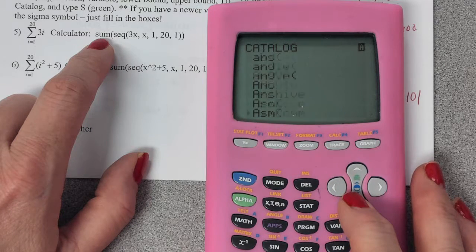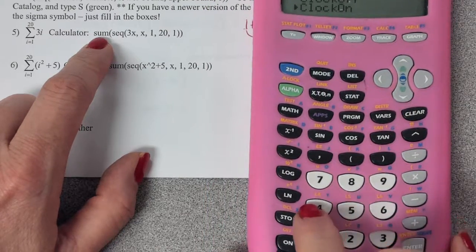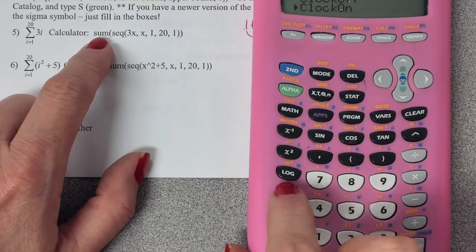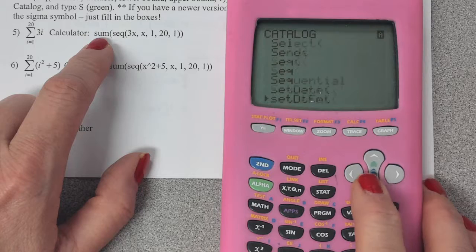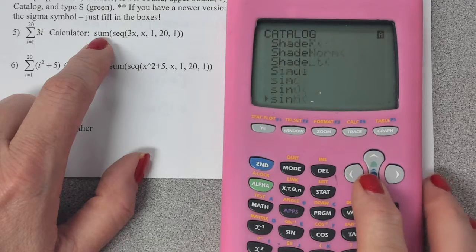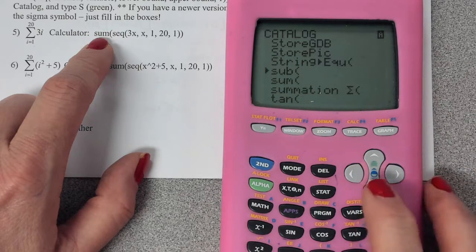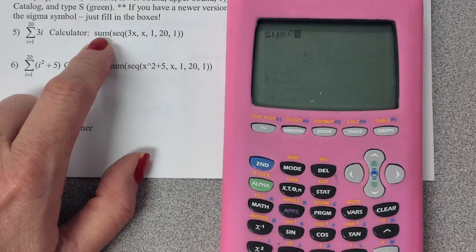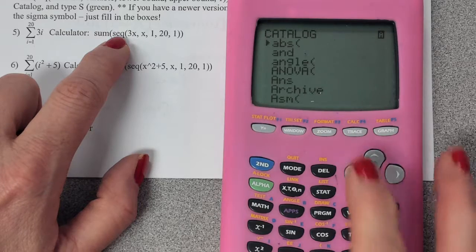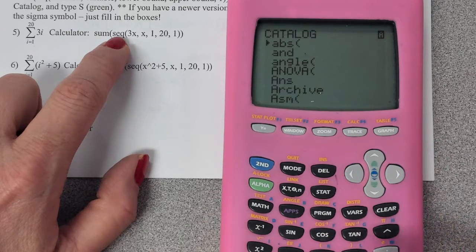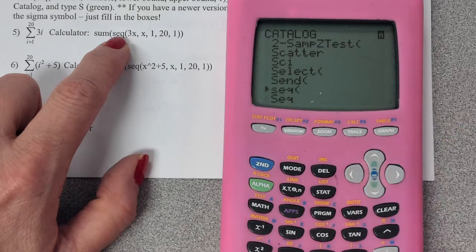If I just start scrolling down, it's going to take me forever to get to the S's. So I can jump to the S's simply by pushing this key right here, because that's where the S is. Now it jumps down to the S's, and I can go down to sum. So we want the sum, all right? So we push sum of the sequence. So now I have to find sequence. So I go back to catalog. I want to jump to the S's again, and I want the sum of the sequence.